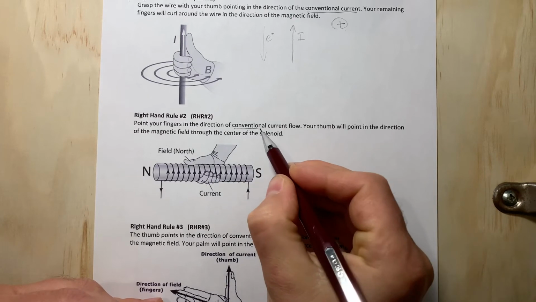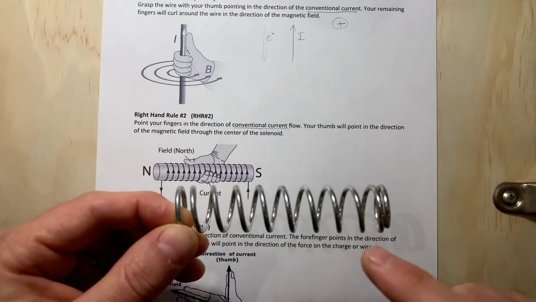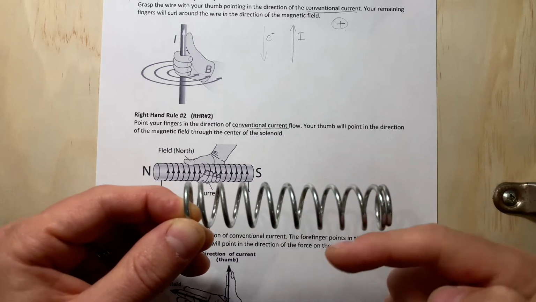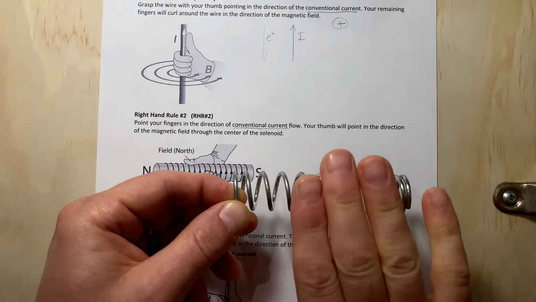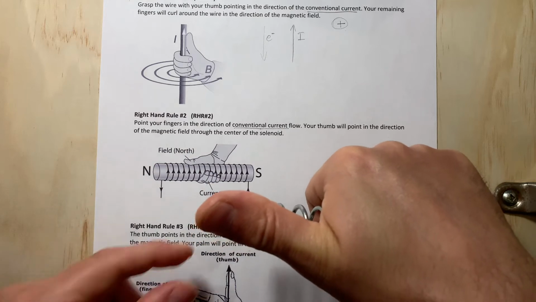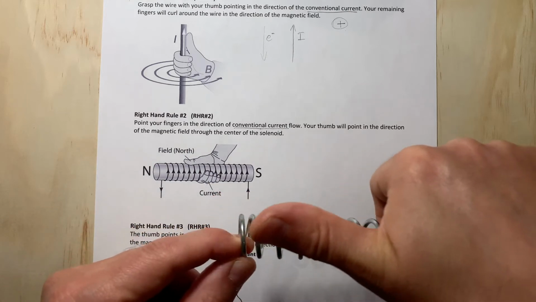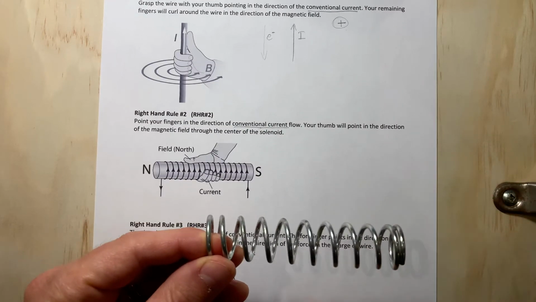If conventional current is spiraling around the solenoid, I point the fingers of my right hand in the direction the conventional current, the flow of positive charge, is going. My thumb then points in the direction of the B field through the center of the solenoid.